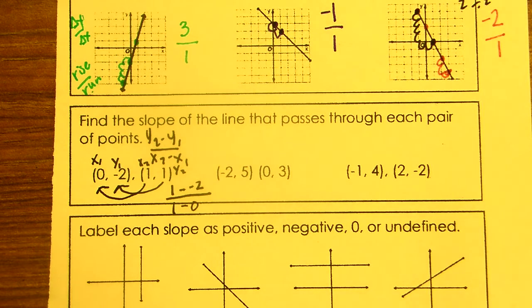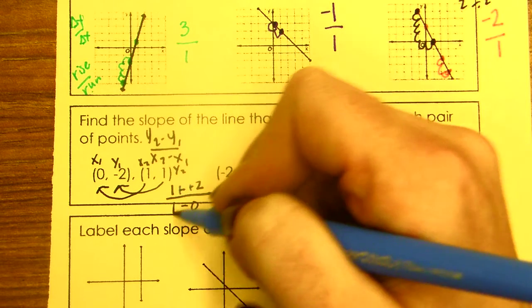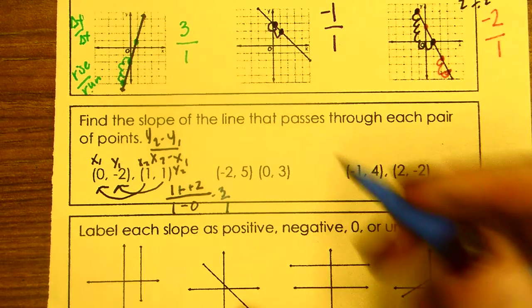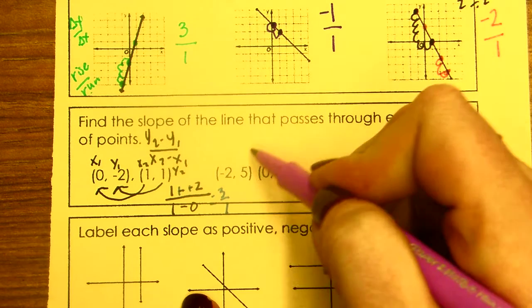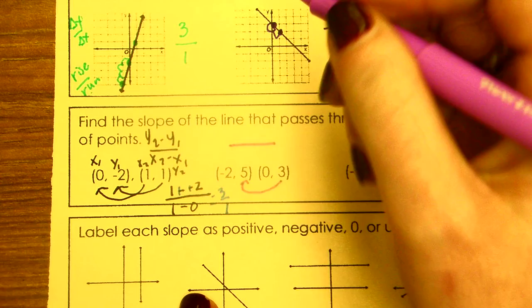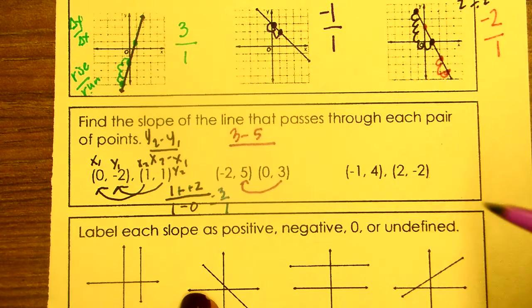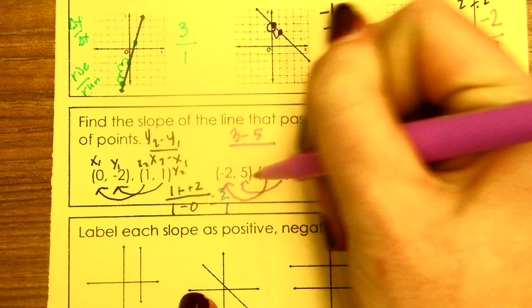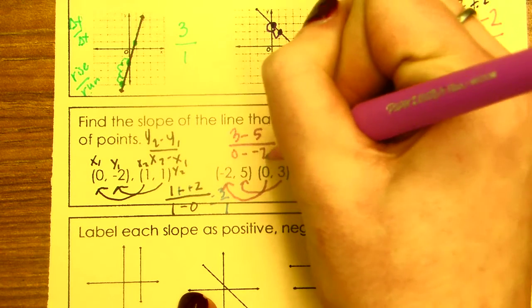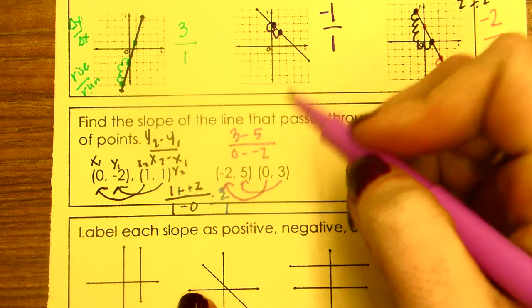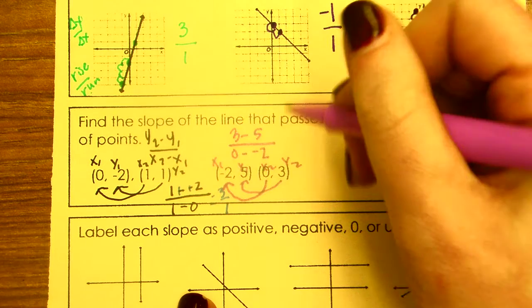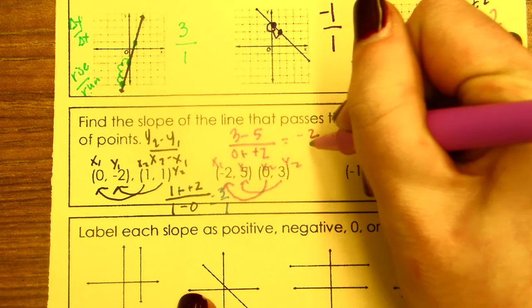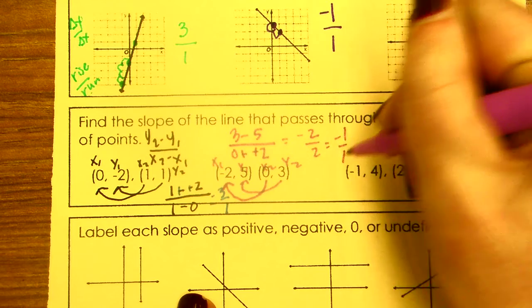1 minus -2 is 3, 1 minus 0 is 1. So the slope between those 2 points is 3 over 1. I'm running out of space, so I'm going to do this one up here. Again, on top it's the y coordinates, it's the second y minus the first y, so 3 minus 5. On the bottom it's the x coordinates, so the second x minus the first x, so 0 minus -2. And I probably should have labeled these x1, y1, x2, y2. 3 minus 5 is -2. 0 minus -2 is +2, so this simplifies to -1 over 1.